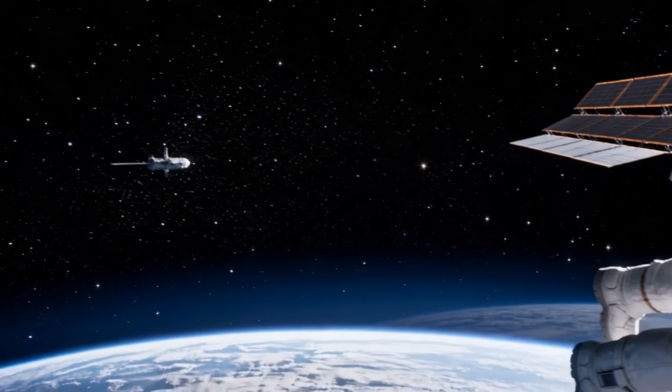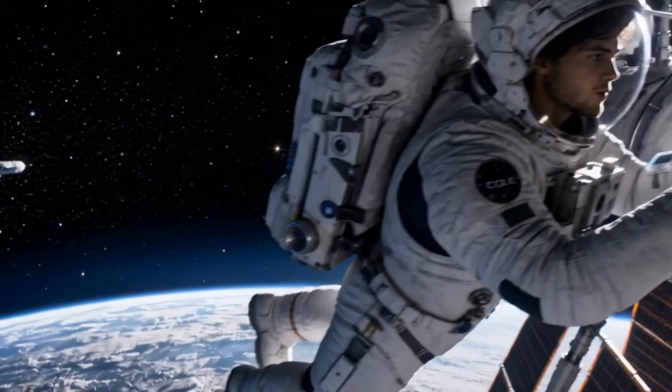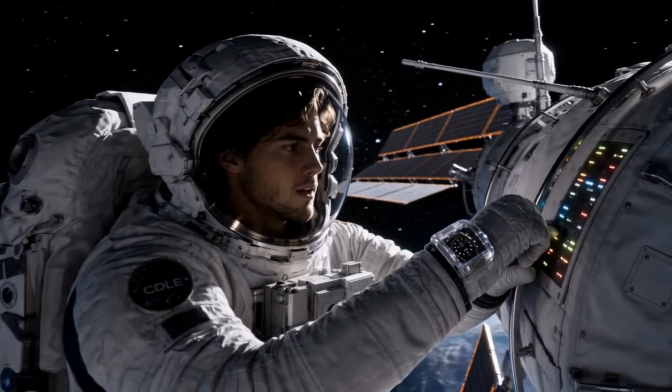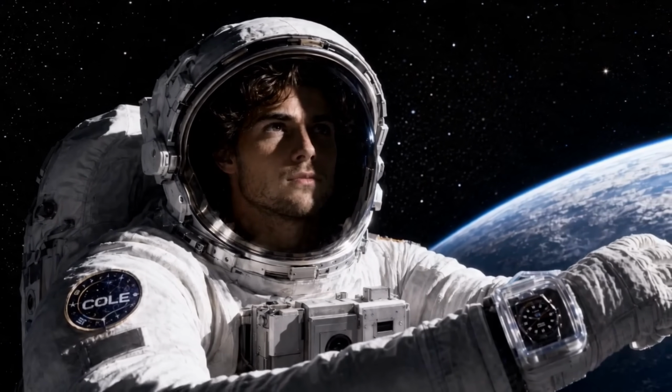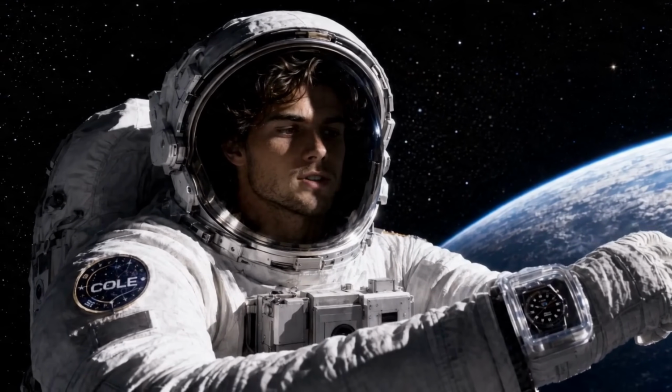Ethan, confirm position. You are at the satellite? Confirmed. I am at the east array running the panel check now. Copy that. What are you seeing? Status indicators reading normal on the solar array. Antennae mount looks clean. Moving to the data port panel. Take your time. We have a 4-hour window. 4 hours.